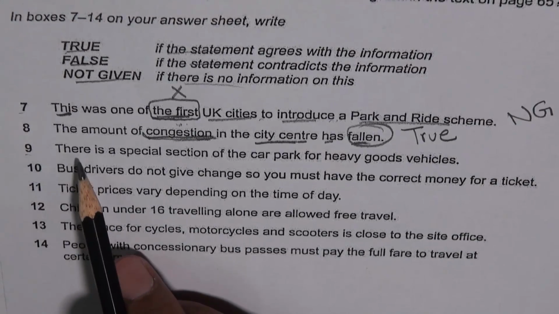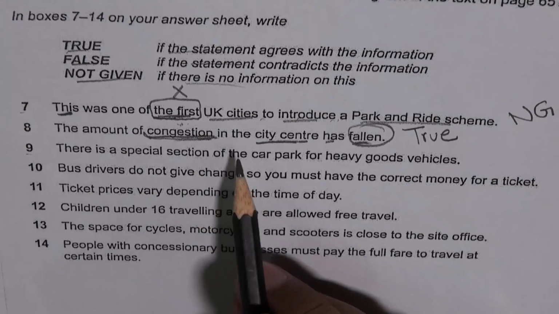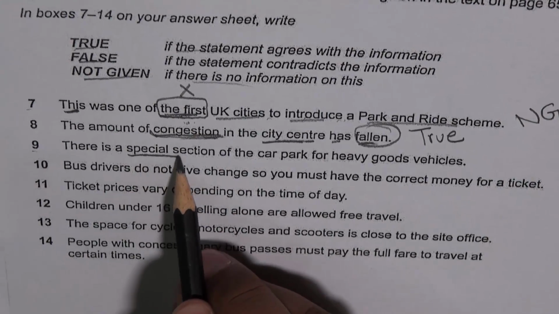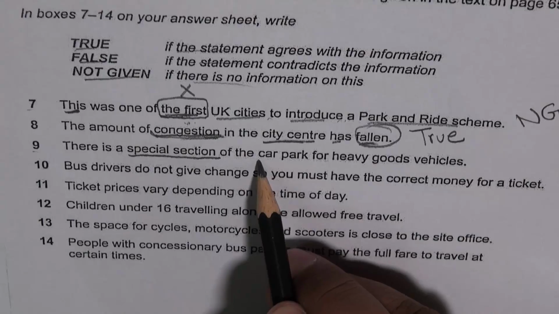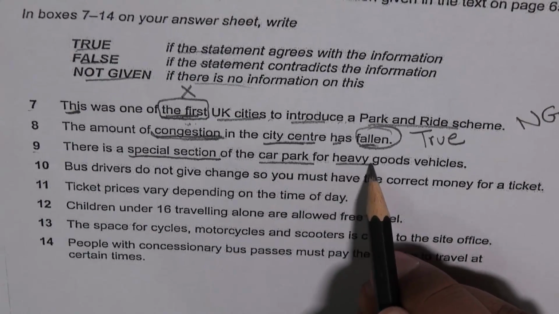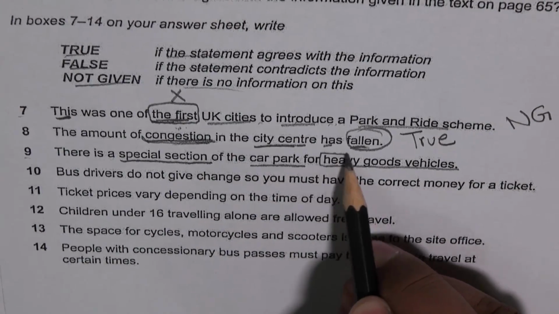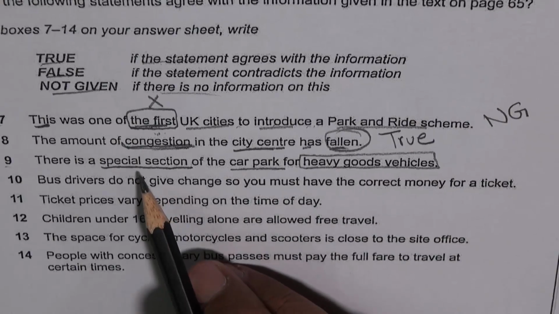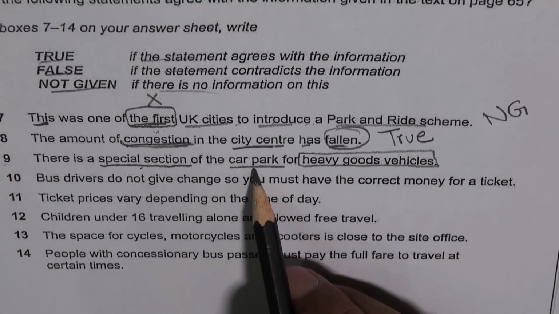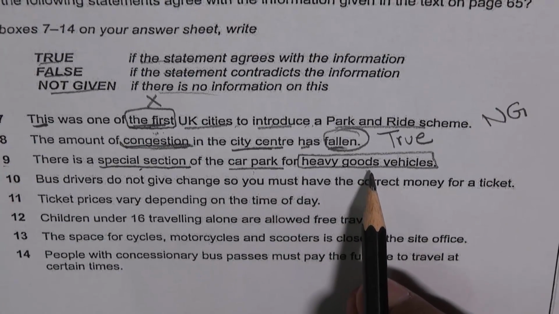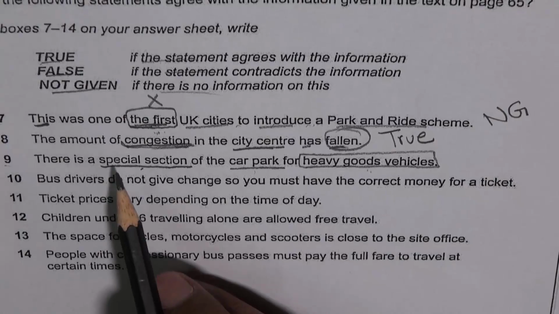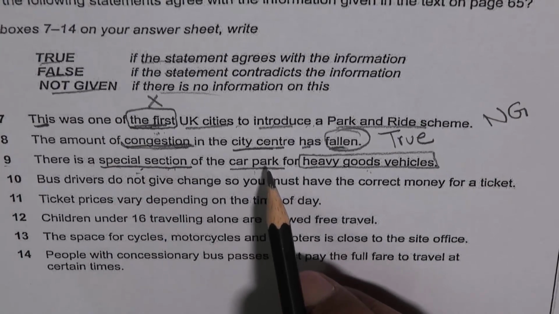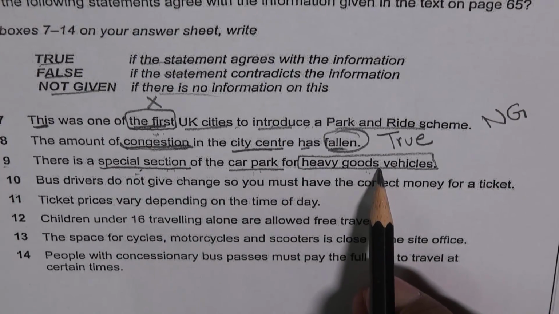Now number 9. There is a special section of the car park for heavy goods vehicles. Now you have got to know about heavy goods vehicles. If there is a special section in the car park for heavy goods vehicles, then it is true. If there is no special section in the car park for heavy goods vehicles, then it is false.